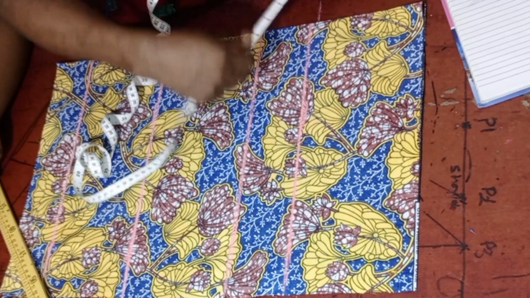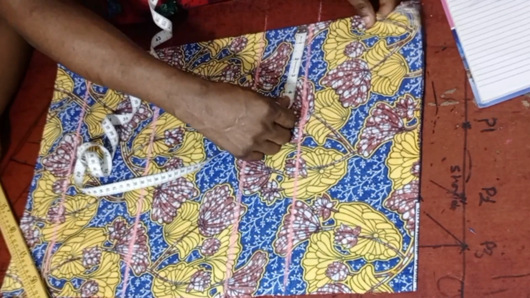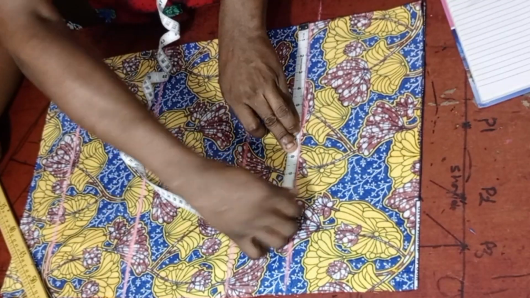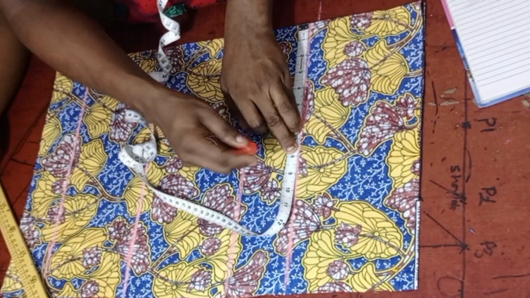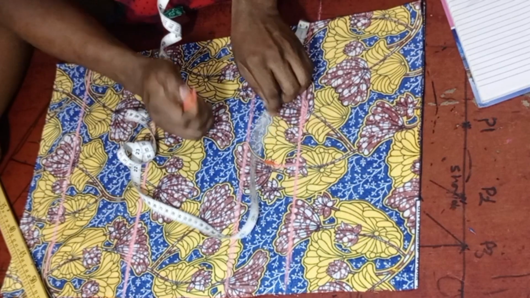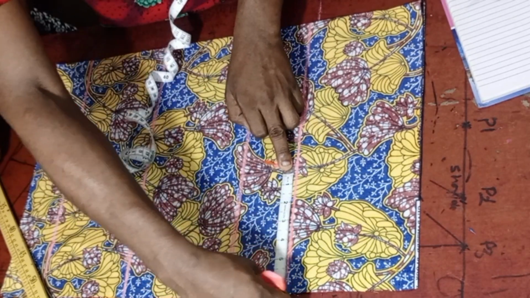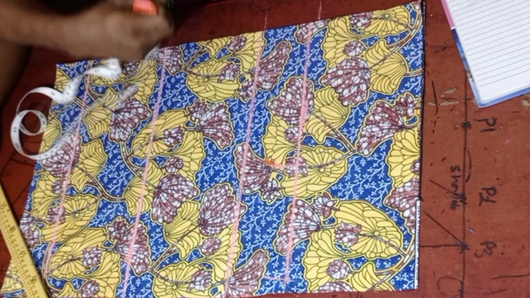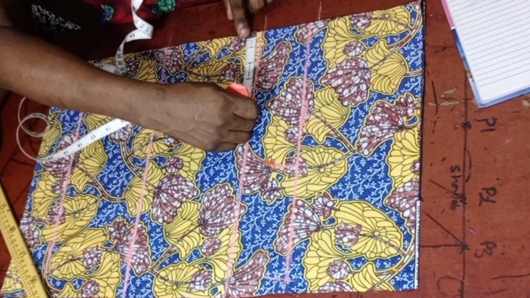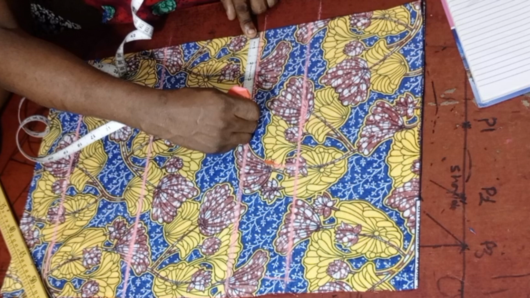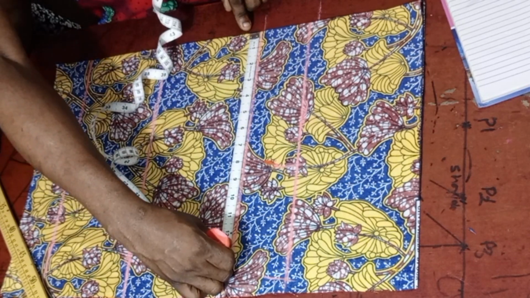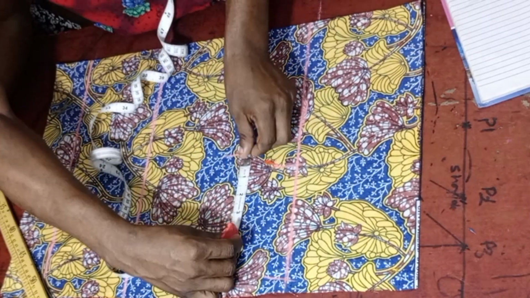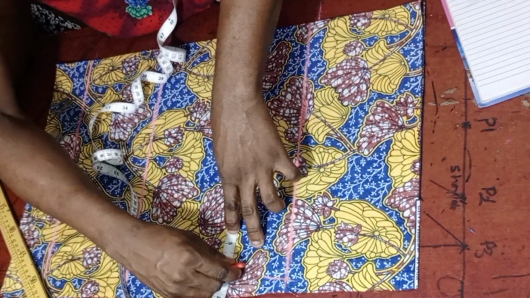So the next thing, we are going to be imputing the circumference. So look at it, guys. The bust circumference is 34 divided by 4. It's going to give us 8.5. Are you seeing it? Then what do you do? You add extra 6 inches to it. Do you understand? Okay. So the under bust is how many? 30. Okay, that is 7.5. Are you seeing it? You add extra 6 inches to it.